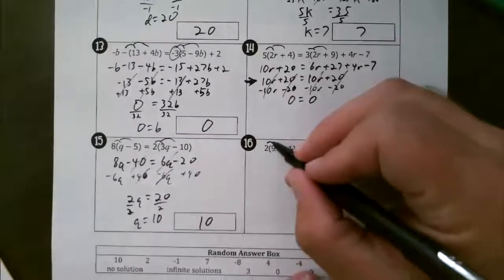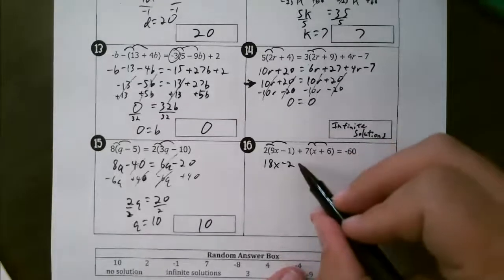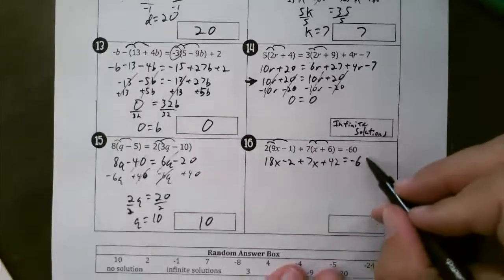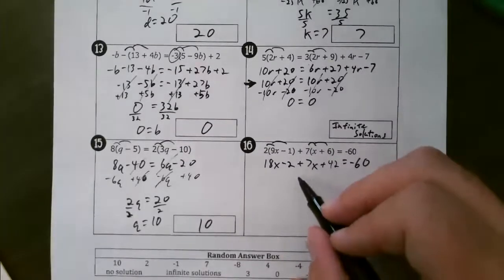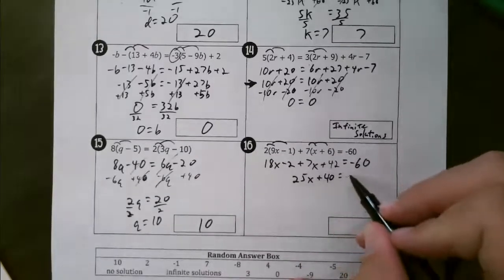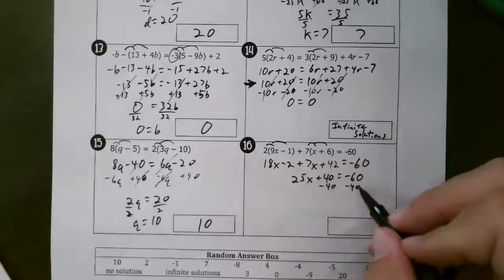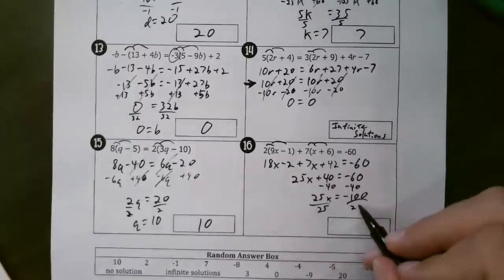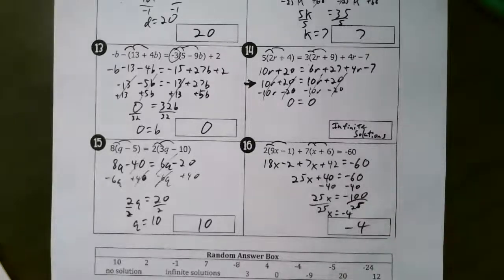Last one. Distribute the 2, distribute the 7. We have 18x minus 2 plus 7x plus 42 equals negative 60. Combine like terms. 18 and 7, they're both positives. Add them together, we get 25. -2 and 42, add them together, we get positive 40. Bring the 40 across by subtracting it. 25x equals -100. Divide both sides by 25. X equals -4. And those are all the answers to our worksheet from today.